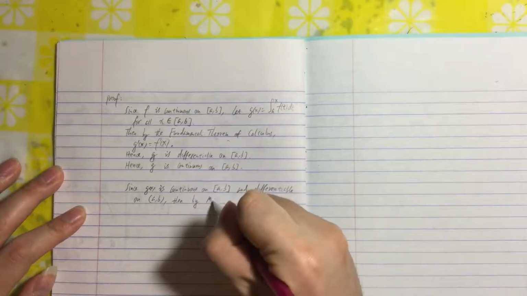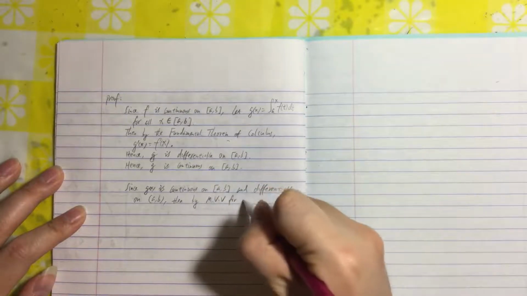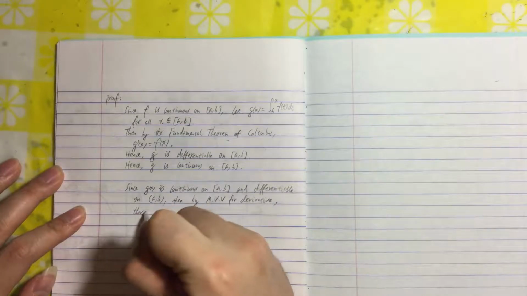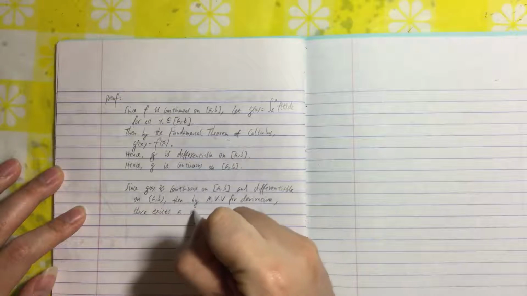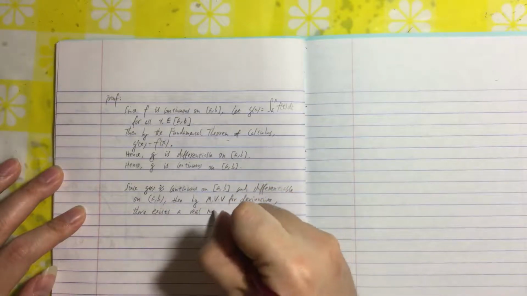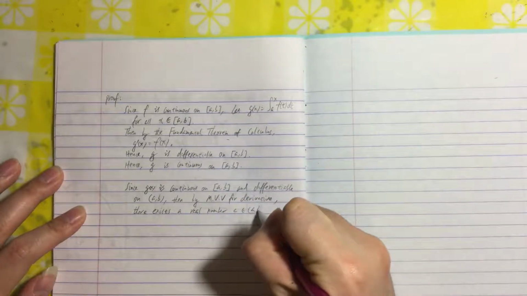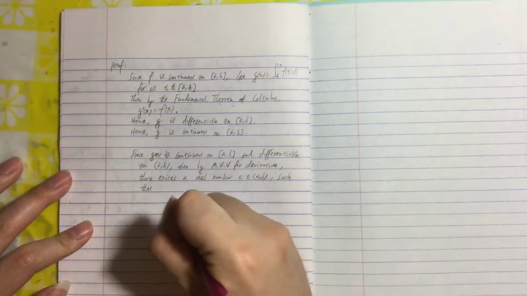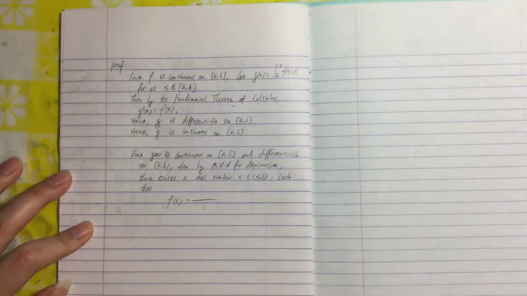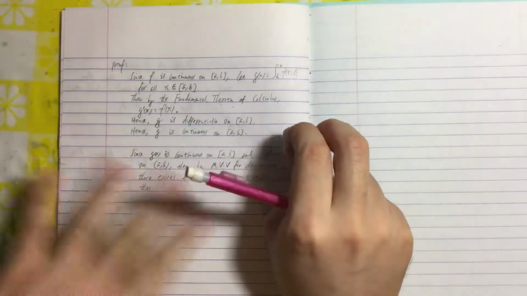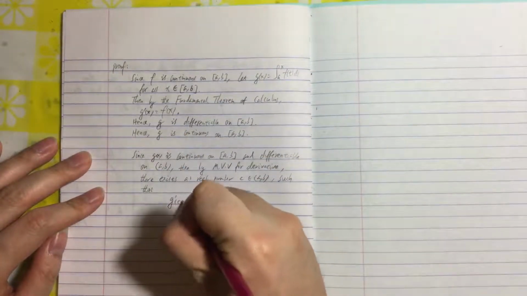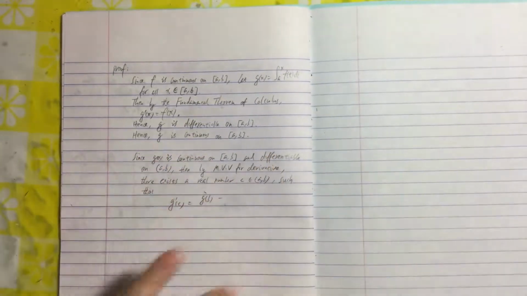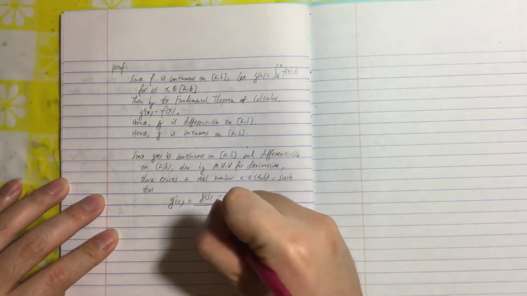by the mean value theorem for derivative, there is a real number c between a and b such that f prime of c equal to, here is function g, so it will be g prime of c equal to g of b minus g of a over b minus a. That's the mean value theorem for derivative.